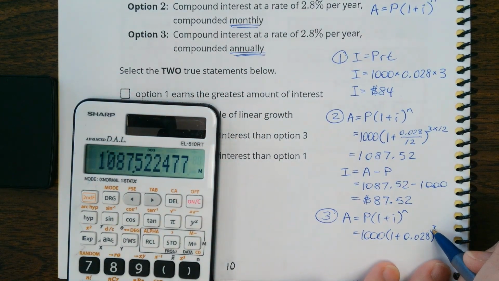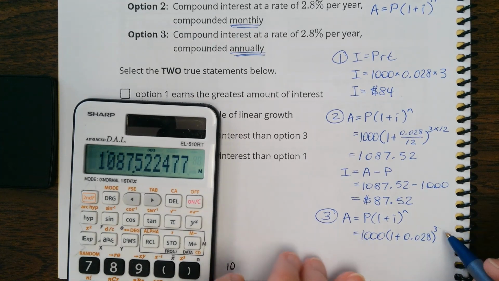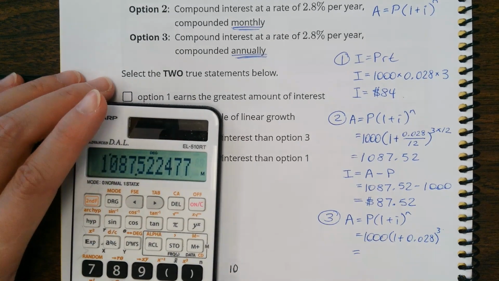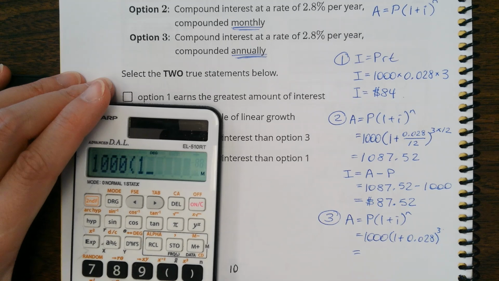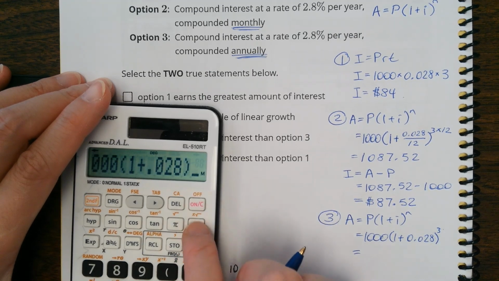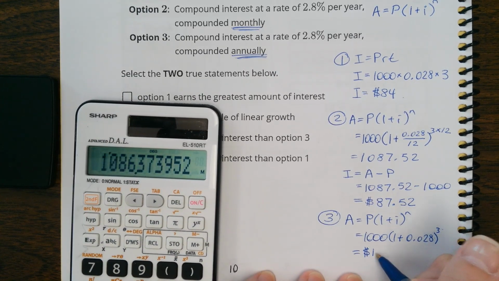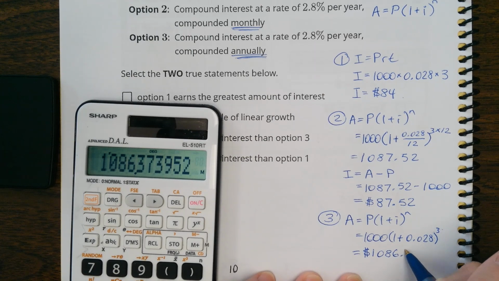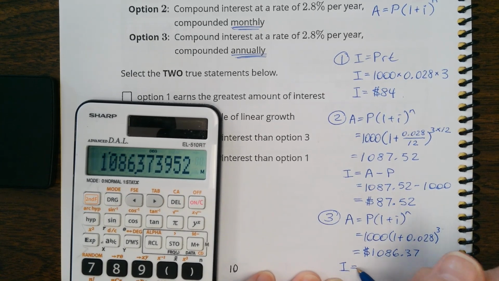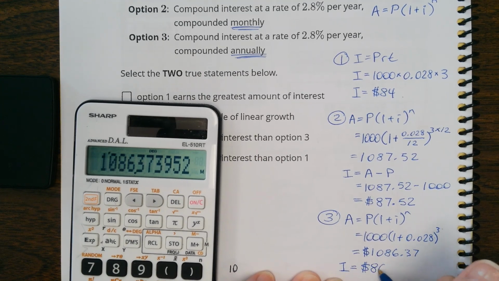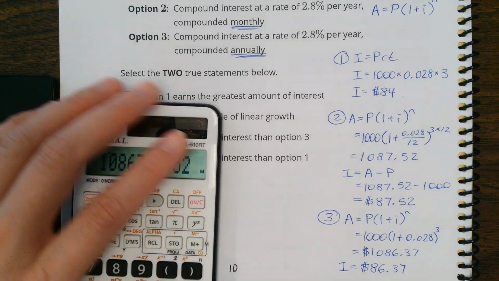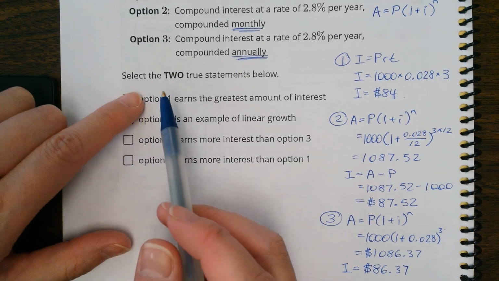And 3 years annually, so times 1. So 1,000 times 1 plus 0.028 to the power of 3. 1,086 and 37 cents. So again, the interest earned on this one, yeah, $86.37. Okay.